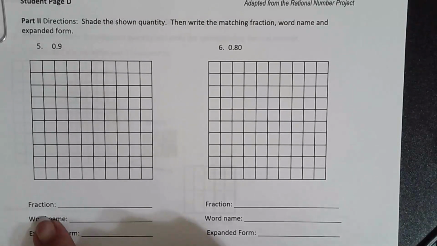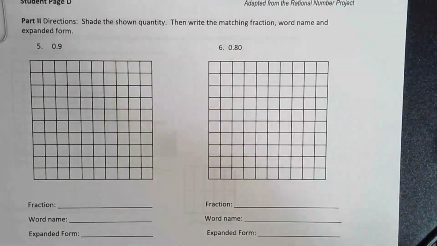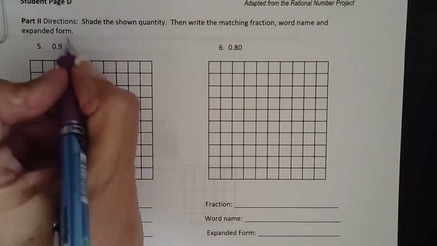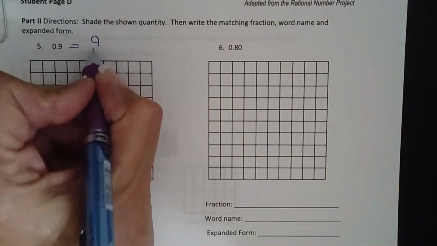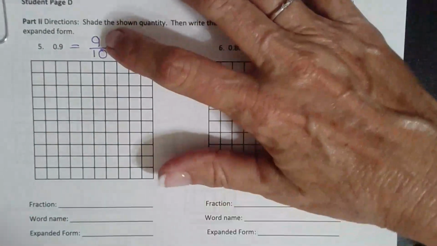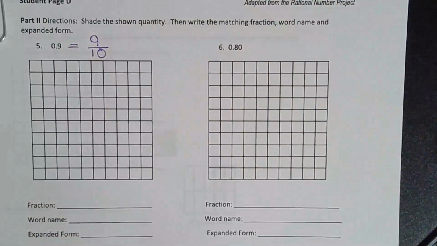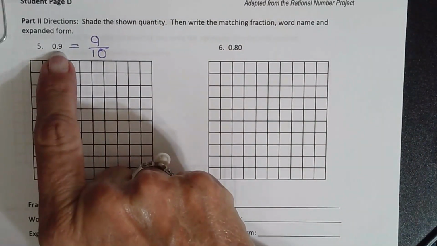So now we're going to be using fractions. This is read 9/10. My first step is to write it as a fraction, because to me it makes more sense that way. I know that means shade 9 out of 10 strips, and I know it's tenths because it's 1 decimal place.